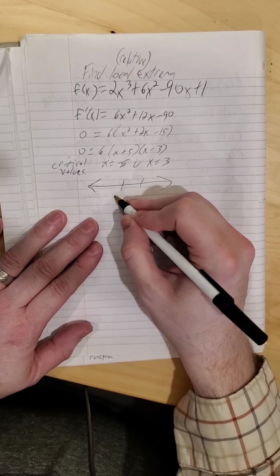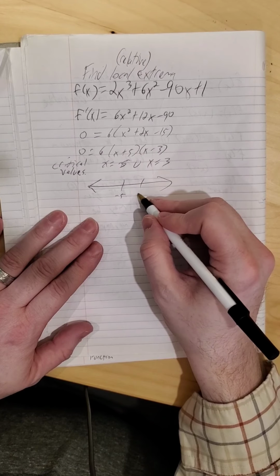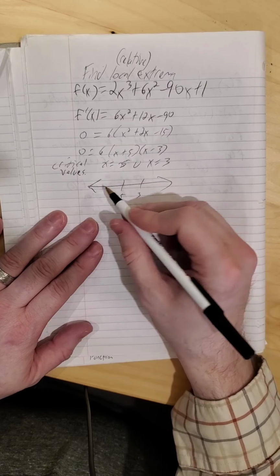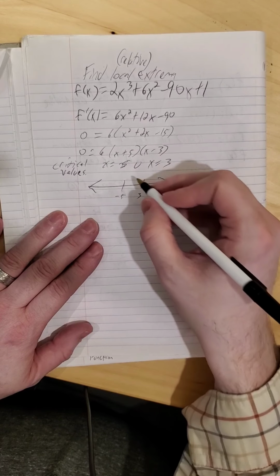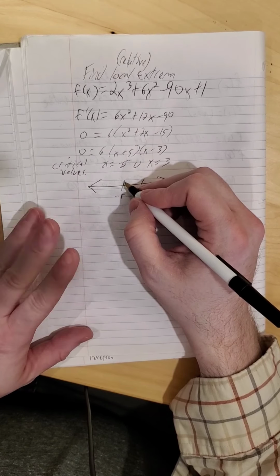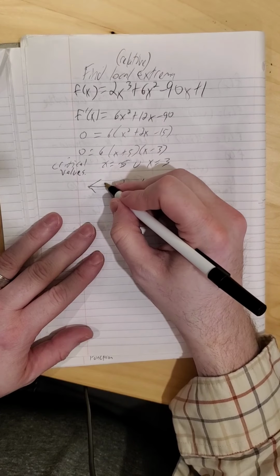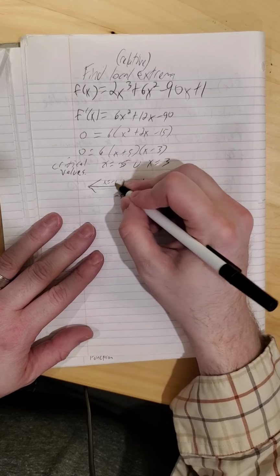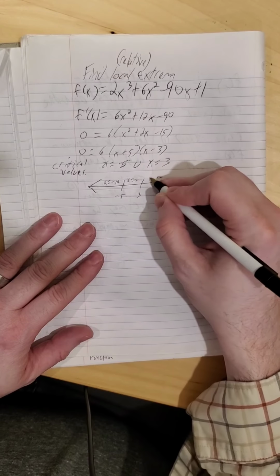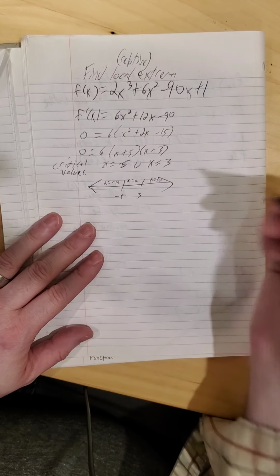So all that means is my number line now has three places to test, 3 intervals instead of the 2 intervals we'd been working with before, but otherwise same ideas. So we'll test out maybe x equals negative 10, x is 0, and x is 10.